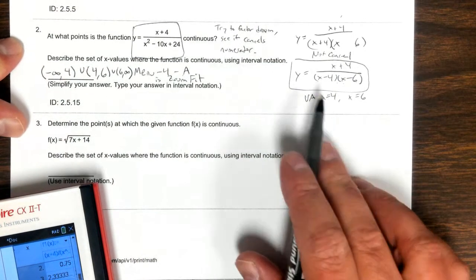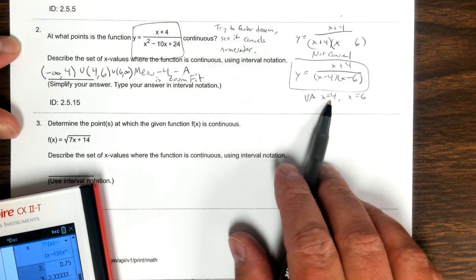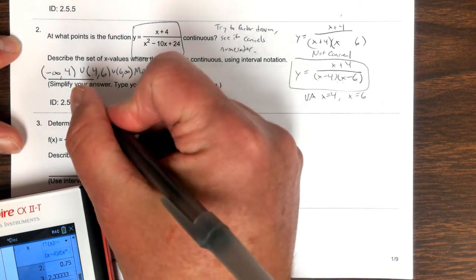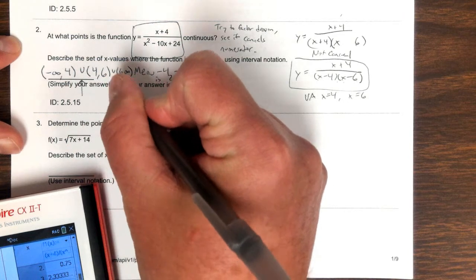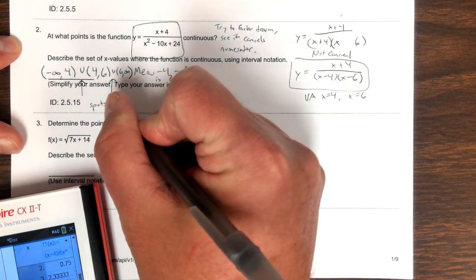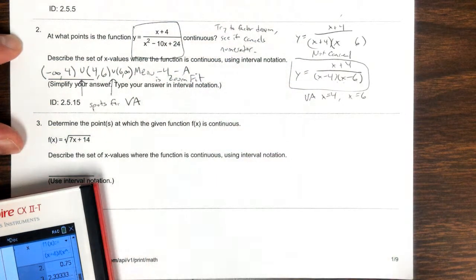So here's what I had written earlier. Vertical asymptote at x equals 4 and x equals 6. And basically this and this indicates your spots for your VA. And so you're going to have 3 parts.